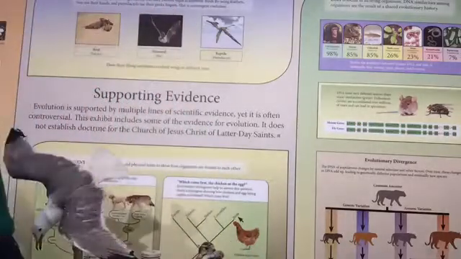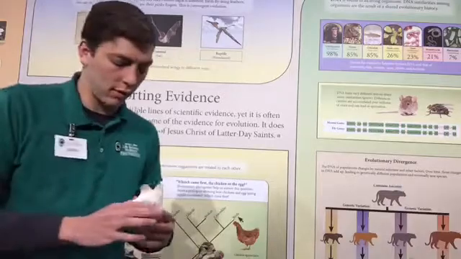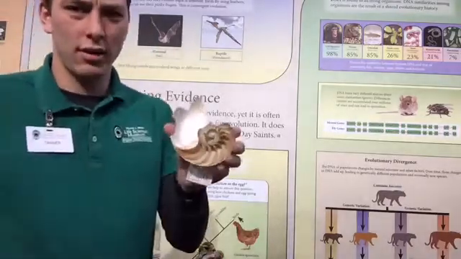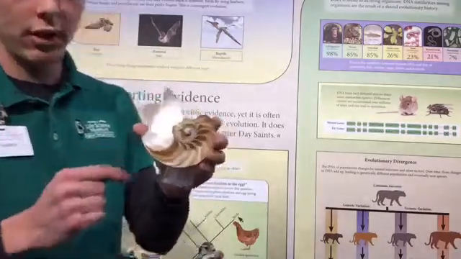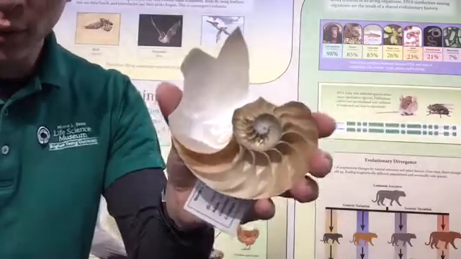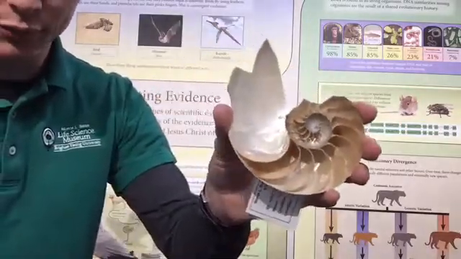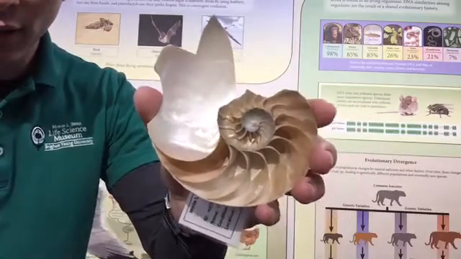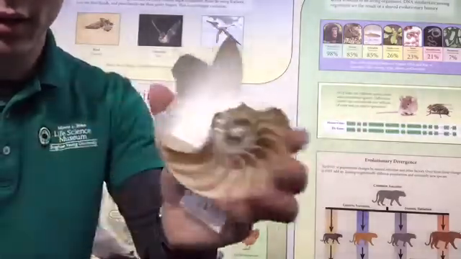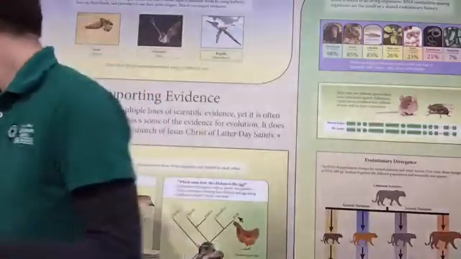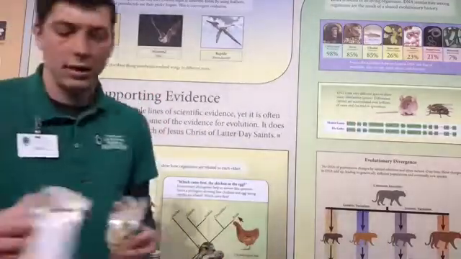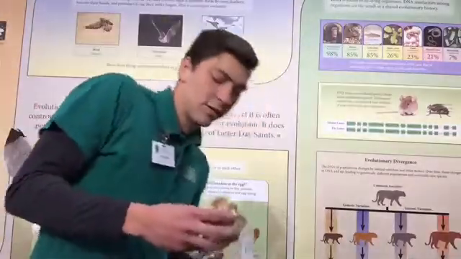Another cool thing I think is really pretty as well, the nautilus shell. The nautilus shell has a really cool spiral shape, like a lot of different seashells have. Show another one cut in a different way.